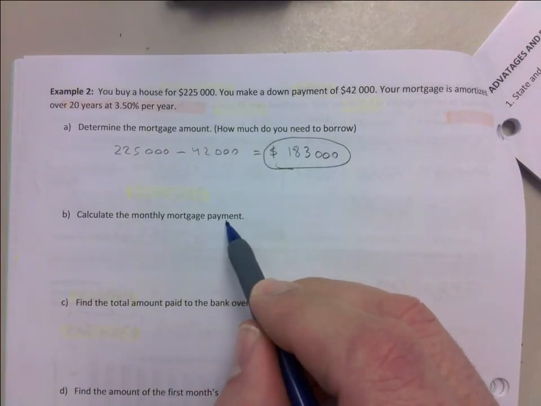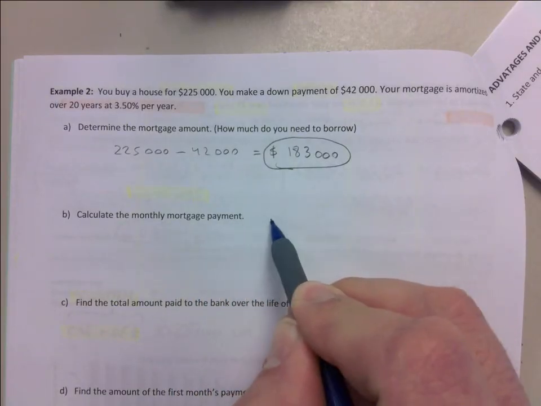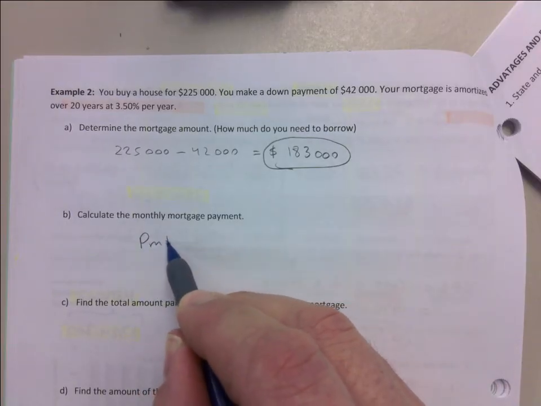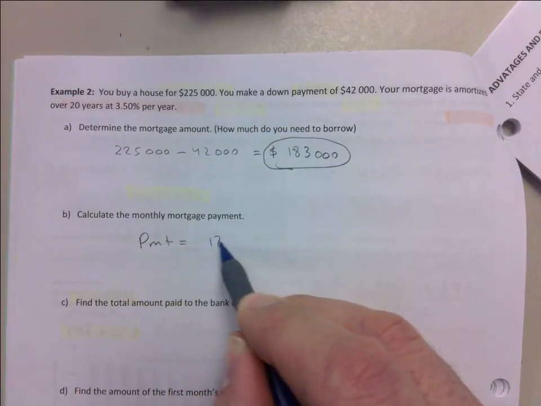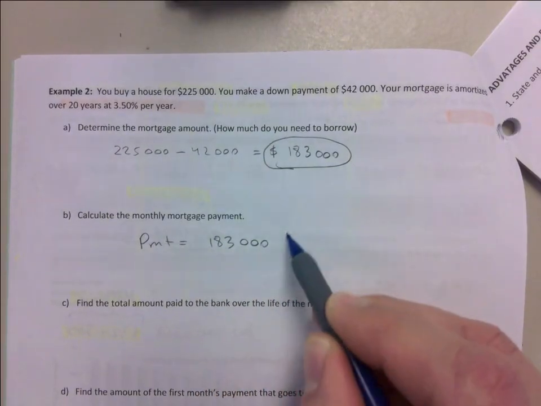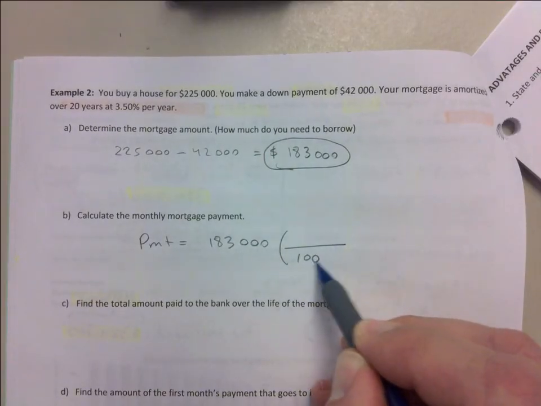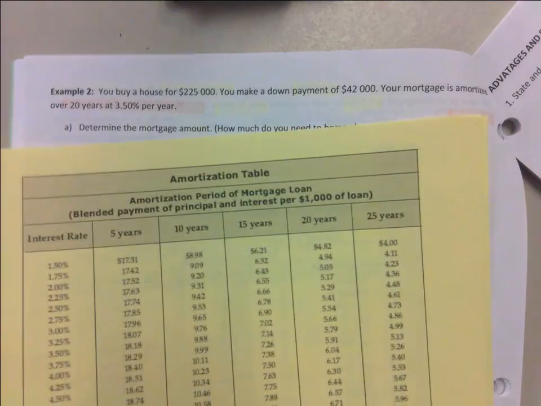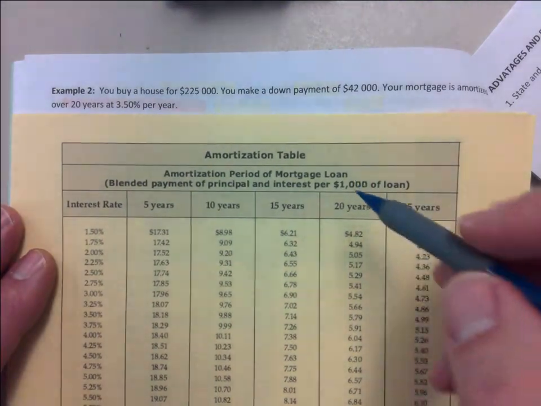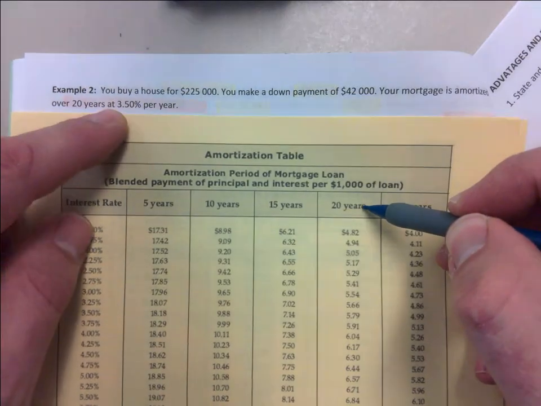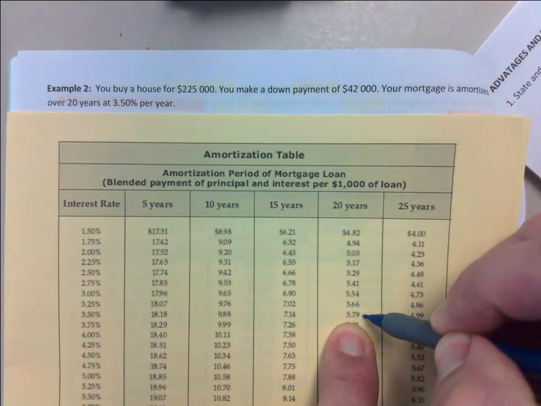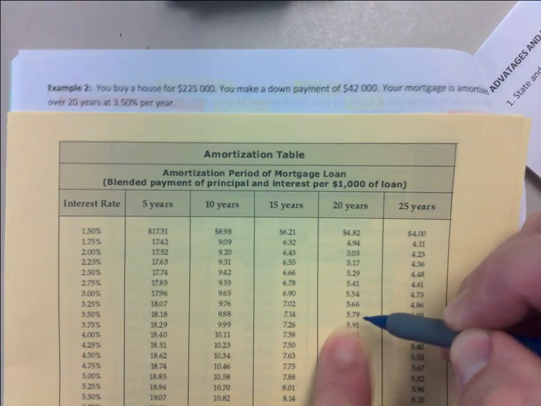The monthly mortgage payment, if they don't give you the table rate, you need a table, okay? So to figure out the payment, we just take the $183,000 in this case. We multiply it by a number divided by 1,000. So we get that from this yellow table. So we need to match 20 years with 3.5%. Okay, so it's $5.79. That's the value there.